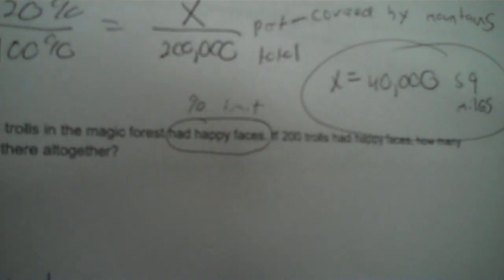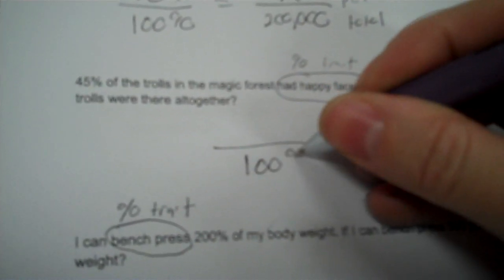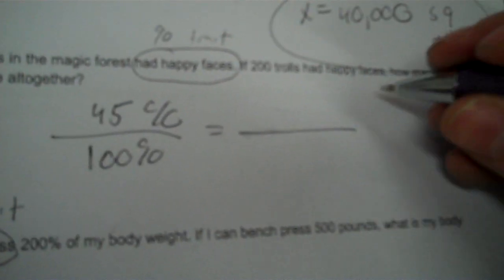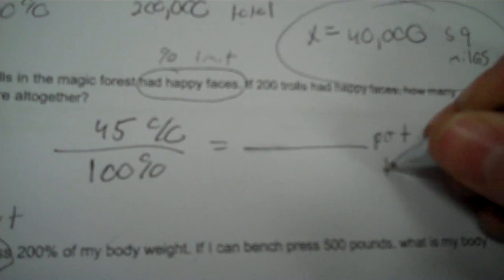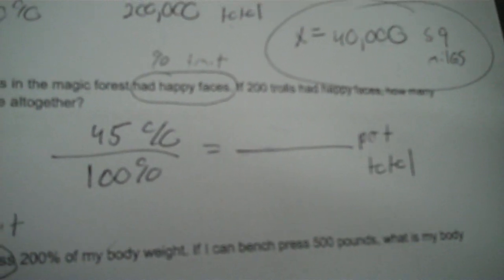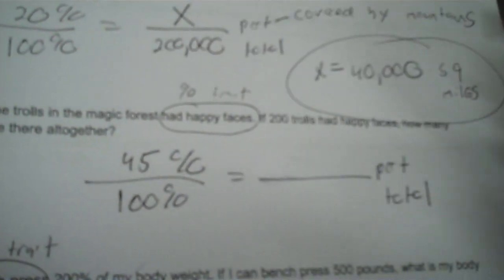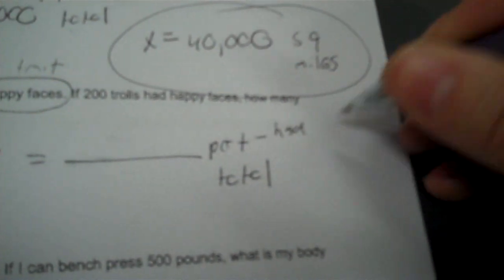Okay, 45% of the trolls in the Magic Forest had happy faces. If 200 trolls had happy faces, how many trolls were there altogether? So again, your percent, you got 45%. Then part, total. Okay, now, what defines my percent? Well, it's how many had happy faces. Okay, so the part is defined by had happy faces.